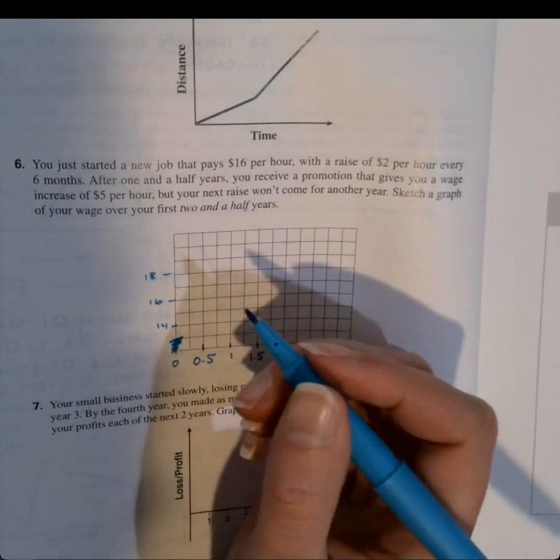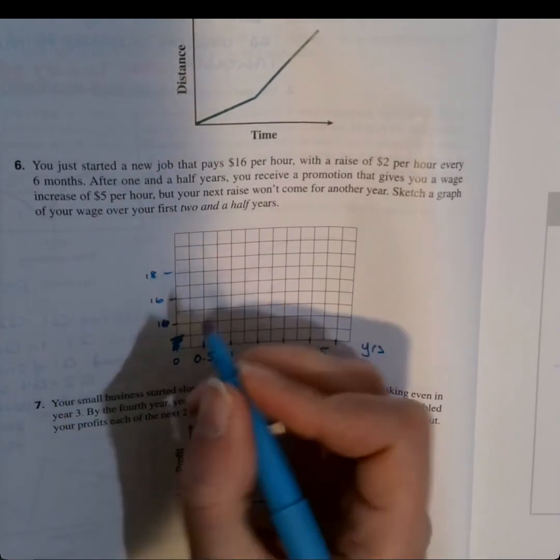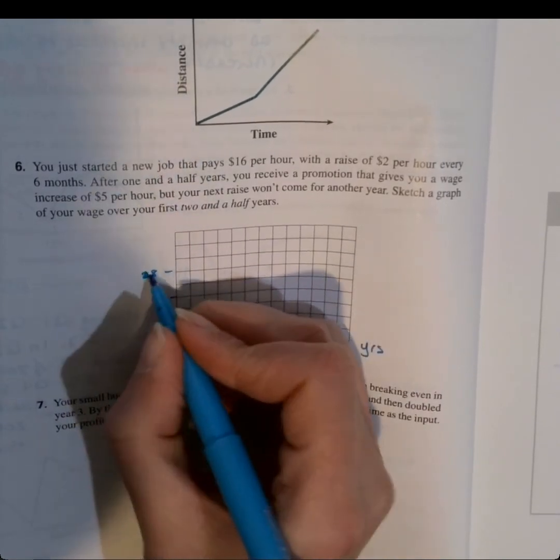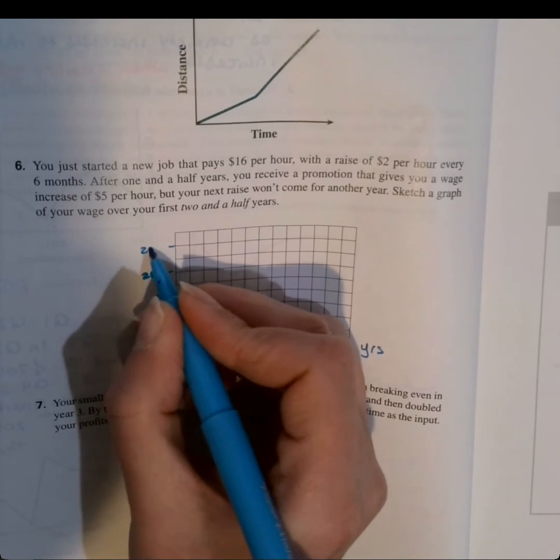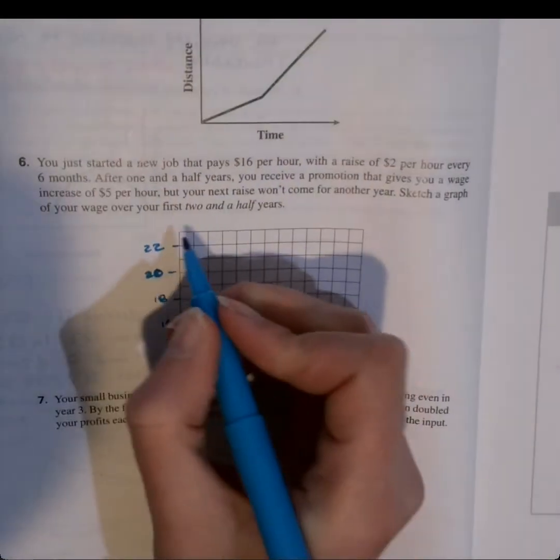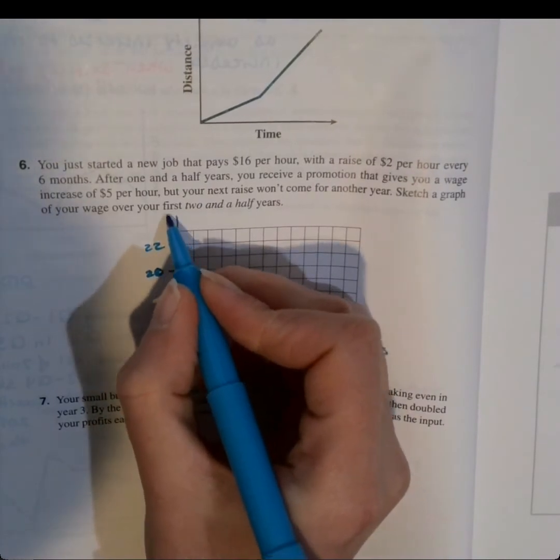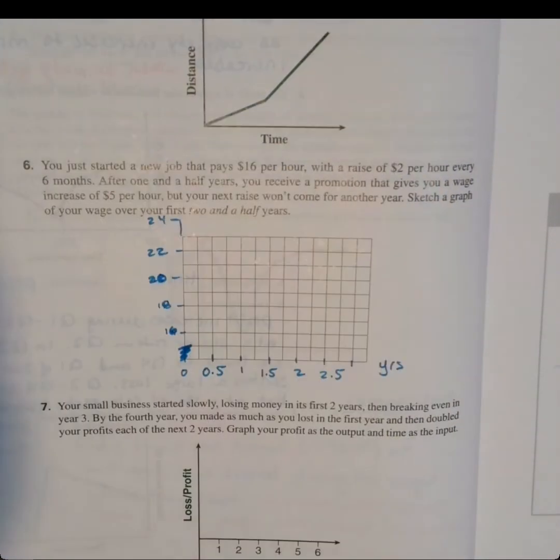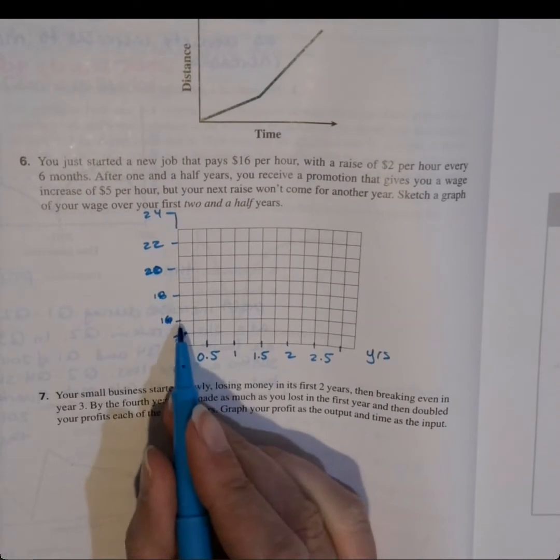Am I going to have enough scale? I'm going to need to start this one at 16. Let me start that one at 16. 18, 20, 22. Let's see if that will be enough. And if I need to go up to 24, I can. All right, so we'll start at 16 up here.